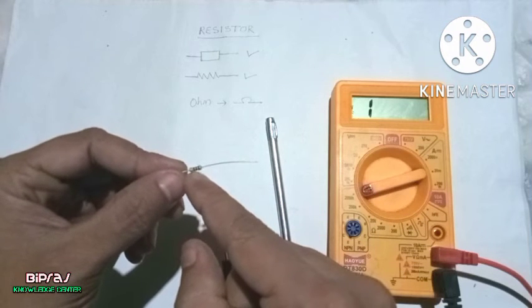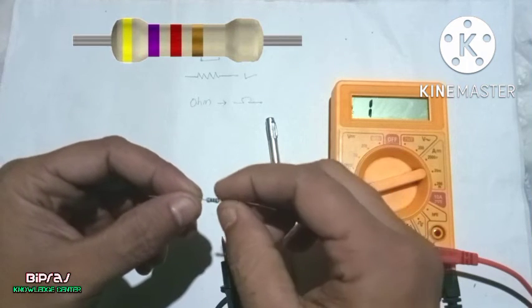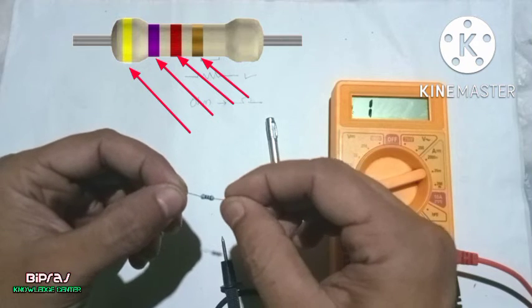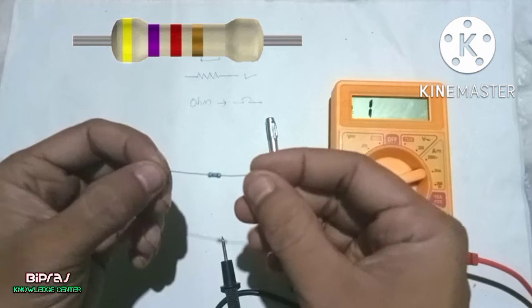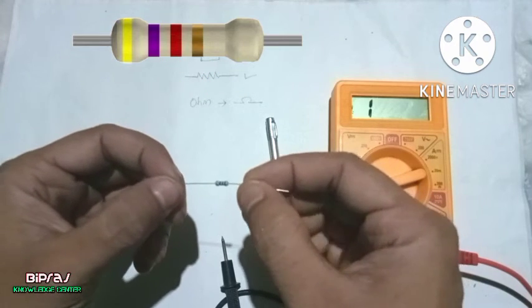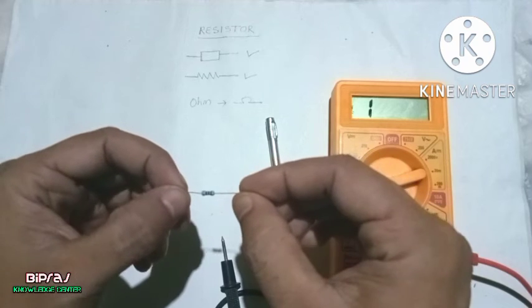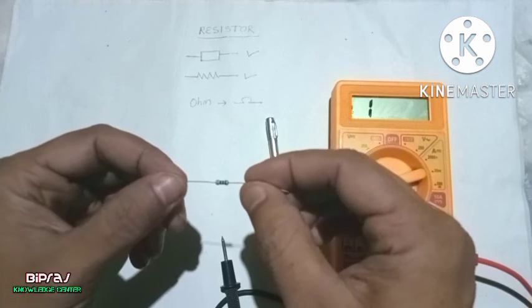These color bands are part of a color coding system that is used for knowing the value of any resistor. There are many very good videos available on YouTube for learning the color coding. You can check them out.